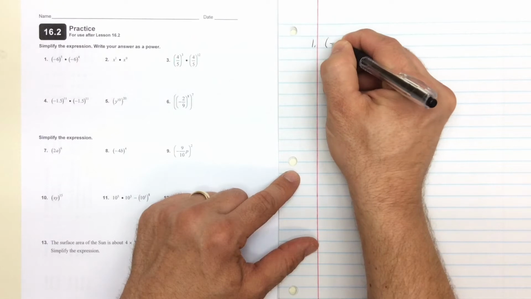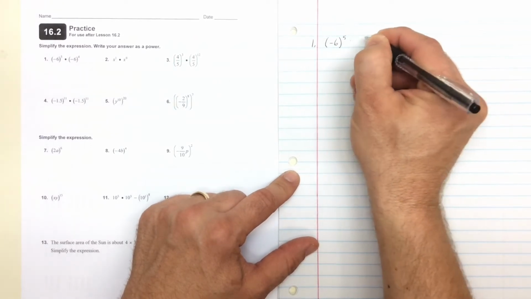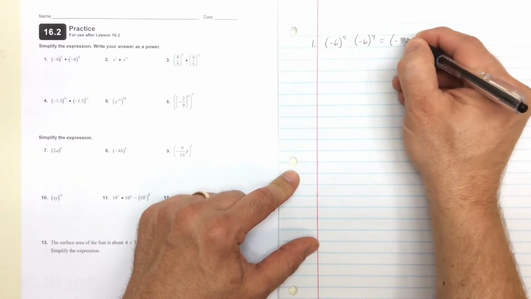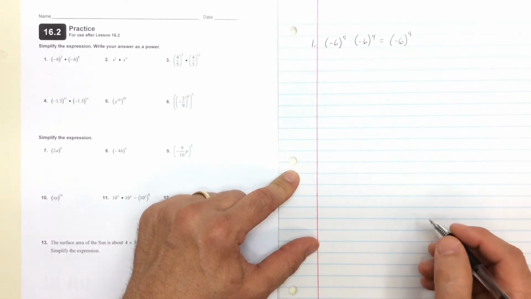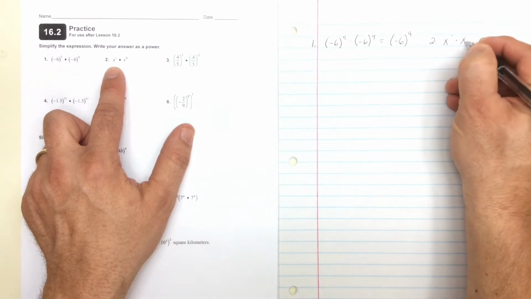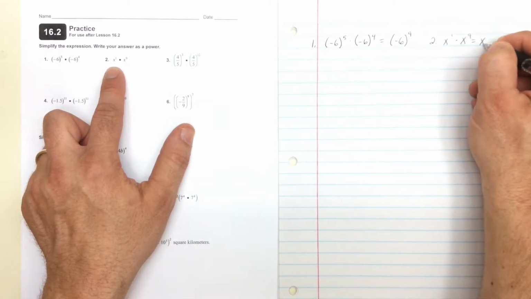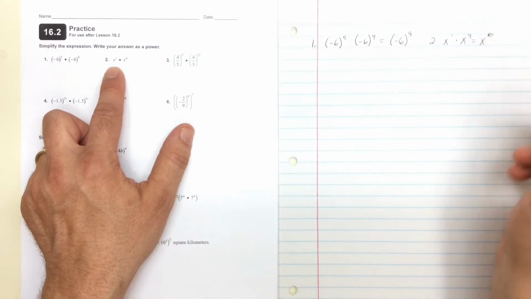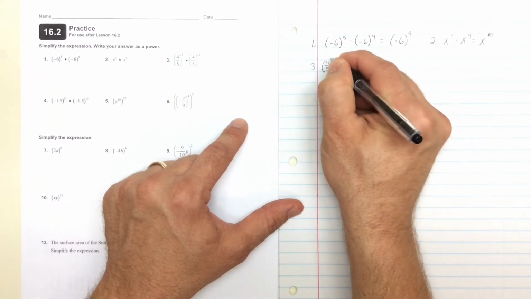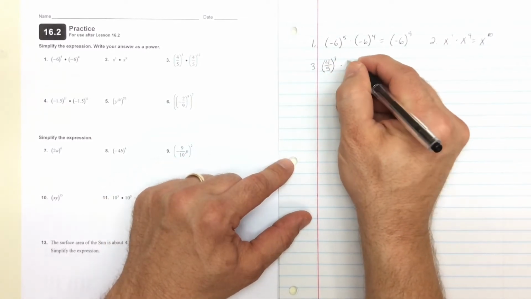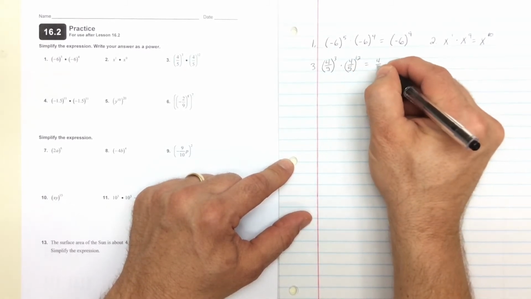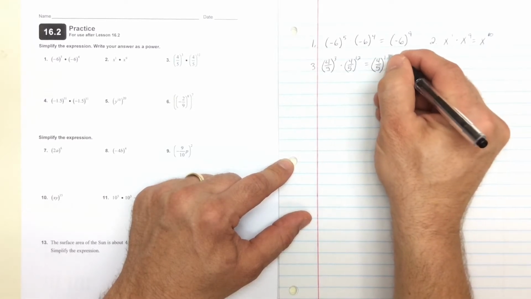So in parentheses, negative 6 to the 5th power times, in parentheses, negative 6 to the 4th power will be, in parentheses, negative 6 to the 9th power. Here, for number 2, x to the 1st power times x to the 9th power is x to the 10th power. Number 3, 4/5 in parentheses to the 3rd power times 4/5 in parentheses to the 12th power equals 4/5 in parentheses to the 15th power.